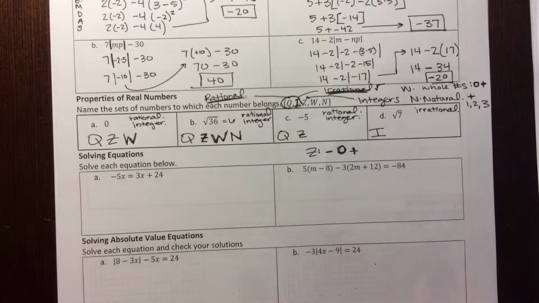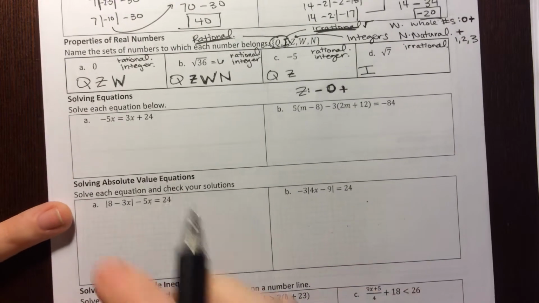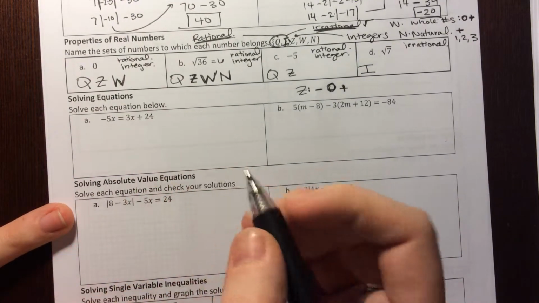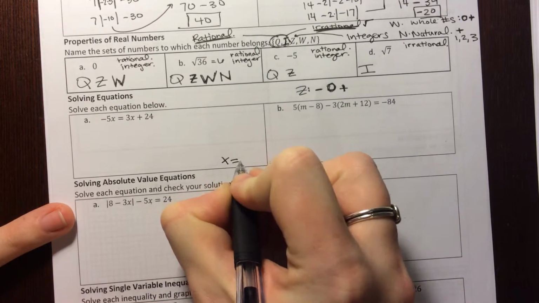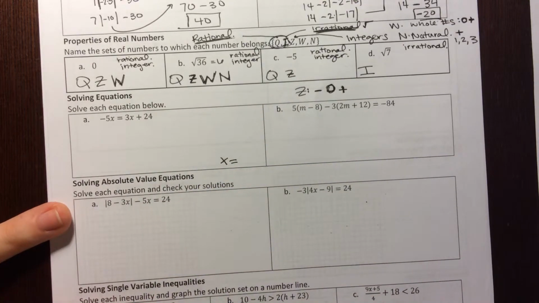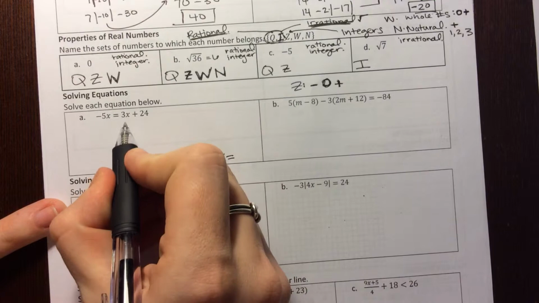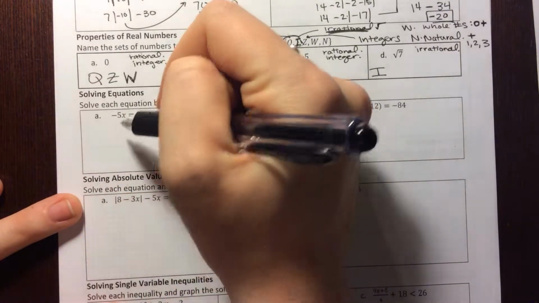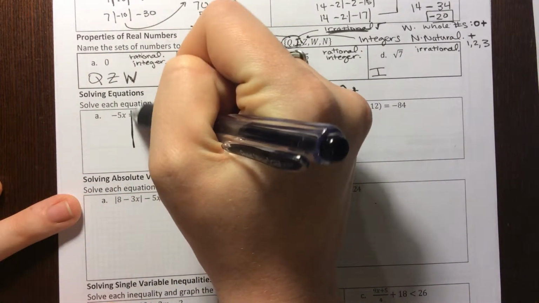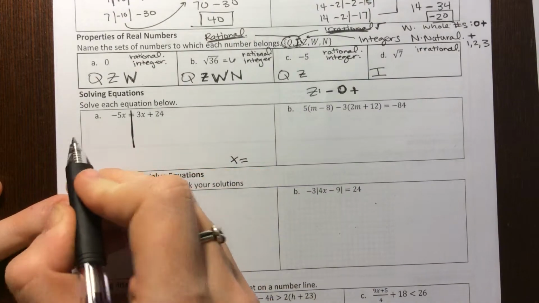Okay. The next one we're going to talk about is solving equations. When you're solving equations, you're trying to figure out a value for x. So you're saying, what does x equal? So the next thing we're going to do to solve for x, you have to get x on the same side of the equal sign. So here's your equal sign. Whatever you do to one side, you have to do the other.